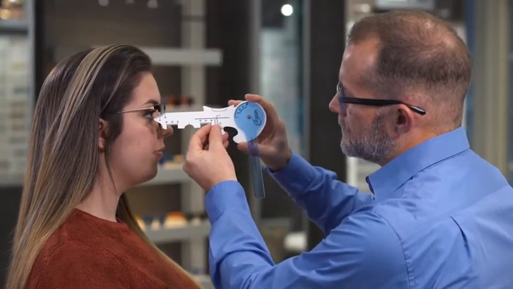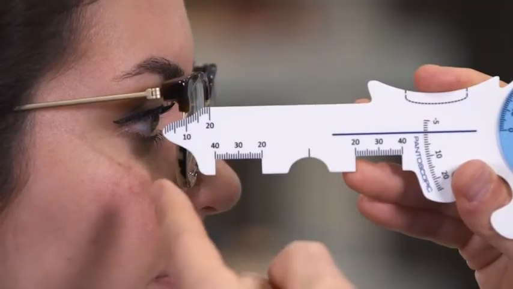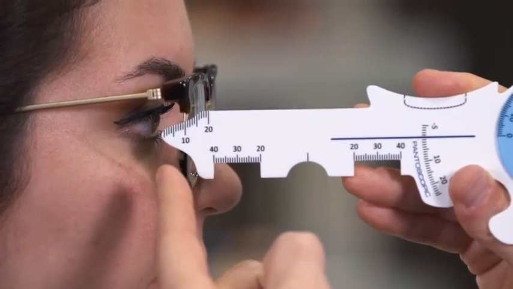Now we're on to Vertex Distance. You take the tool and measure where the pupil ends to the back of the frame, and there's your Vertex Distance. Once again, very easy to use.